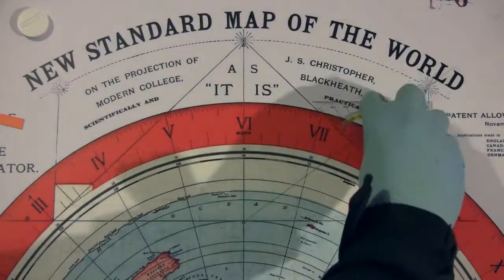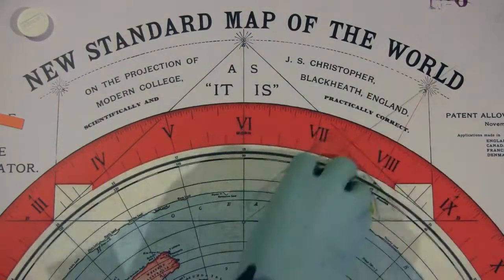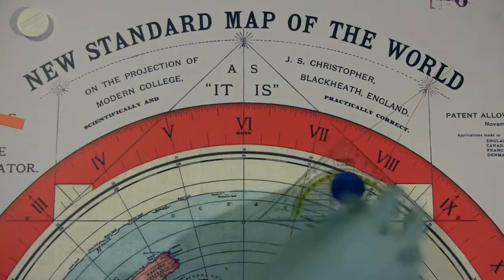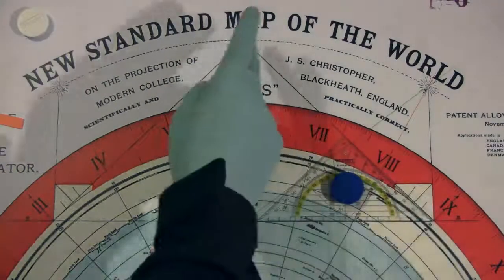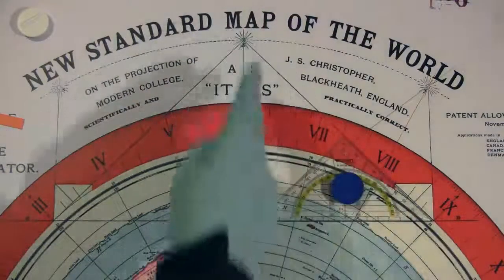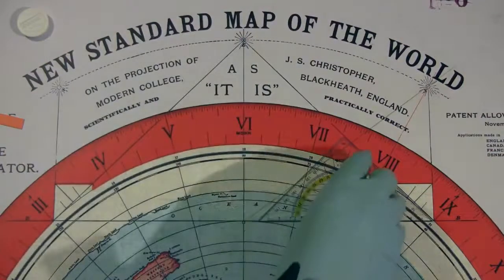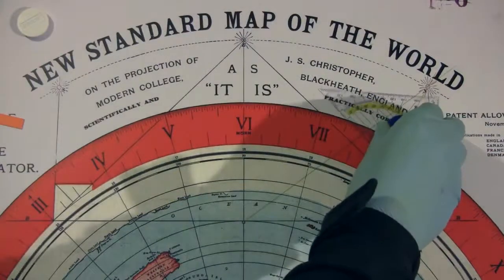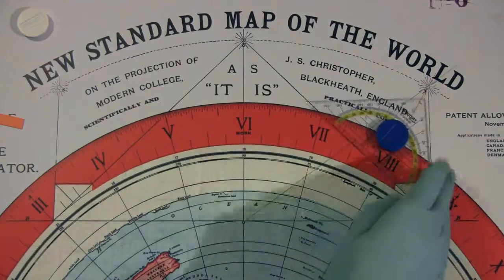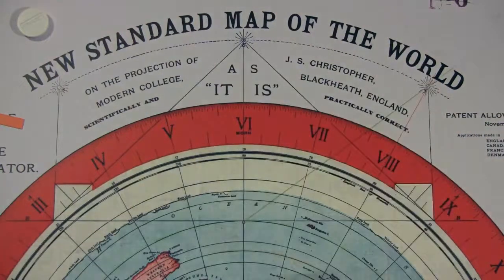This is 45, this is also 45, from the 45 degrees when the Sun is at the equator, and it tells you it is also 45 degrees. You're looking straight at the Sun if you are on the 45 degrees latitude.